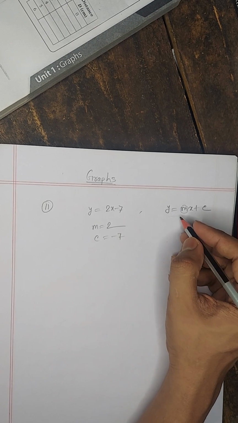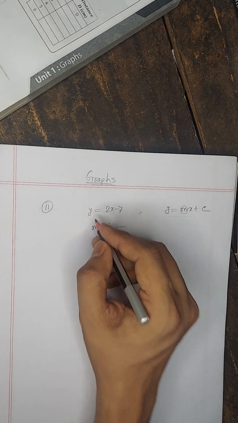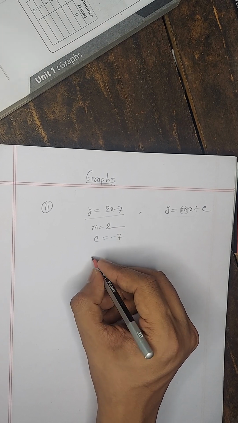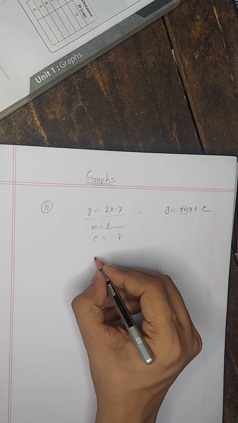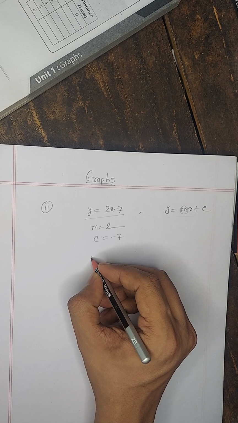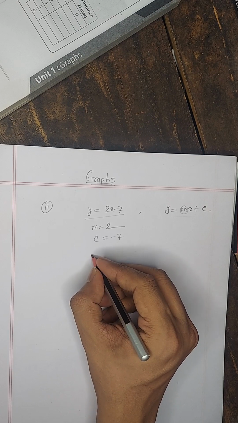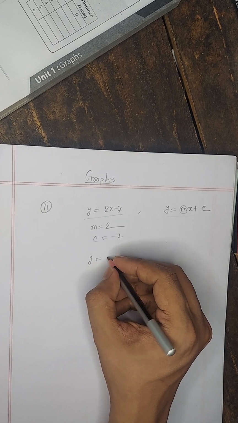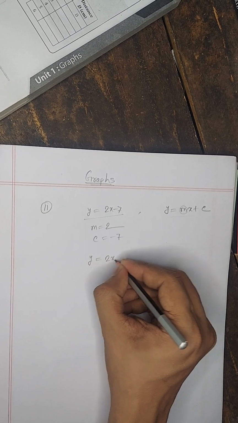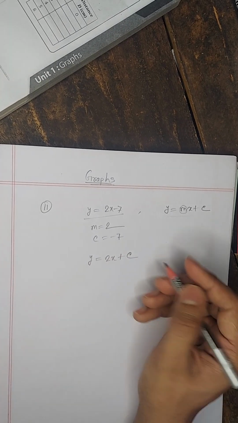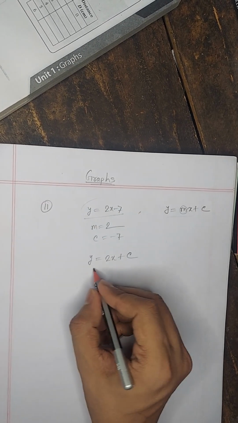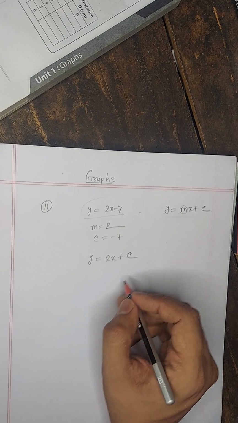For a line parallel to this equation, the gradient will be the same, just with a little difference in the value of c. So let the line parallel to this line be y equal to 2x plus c. We have assumed that the line parallel to this line is y equal to 2x plus c.